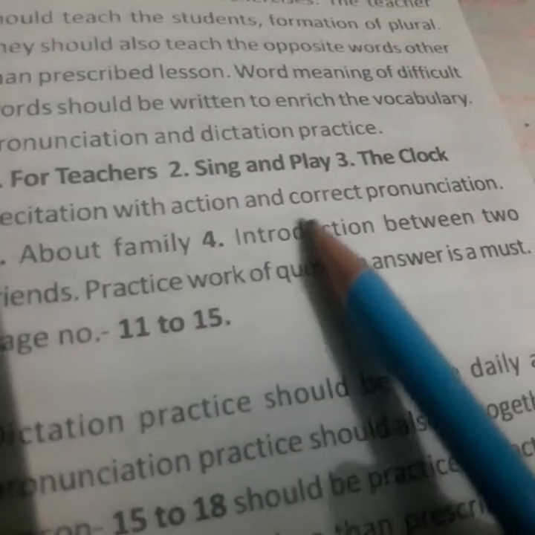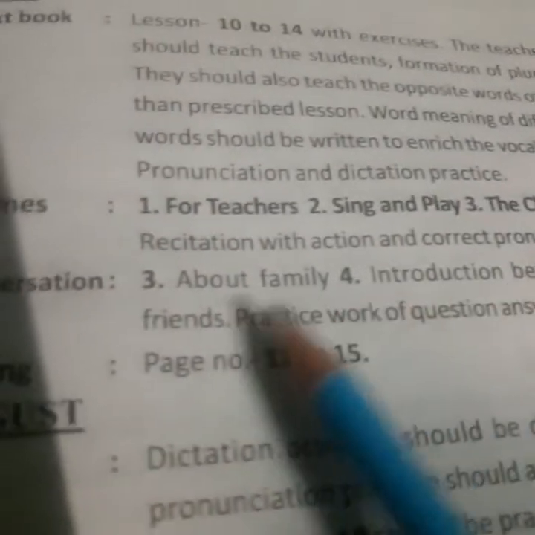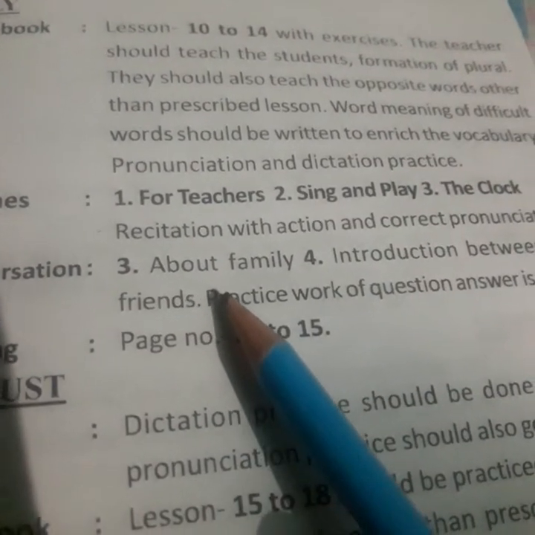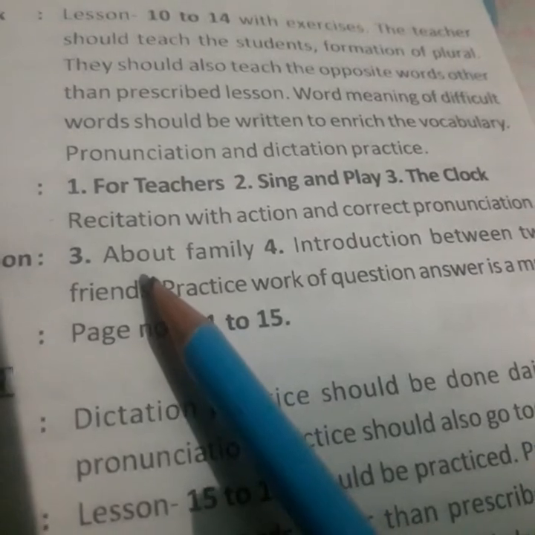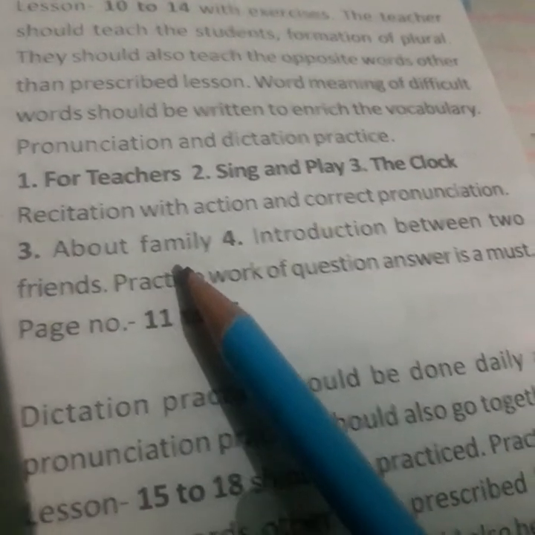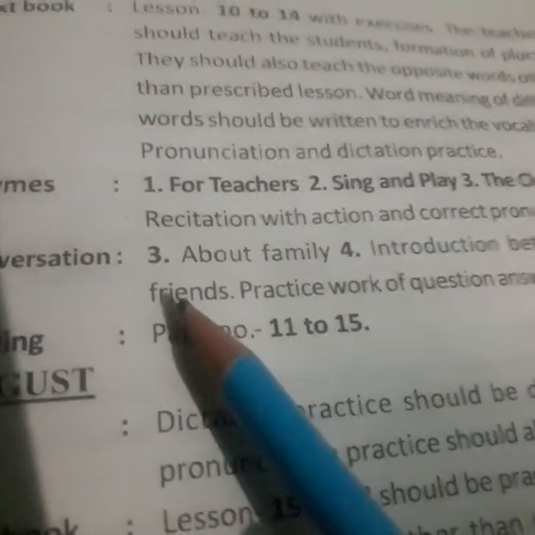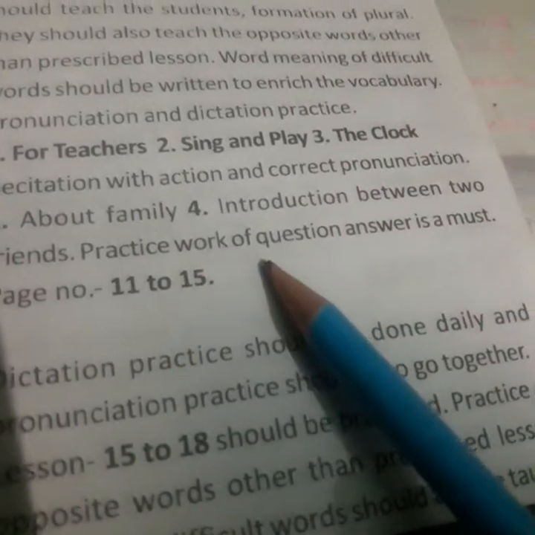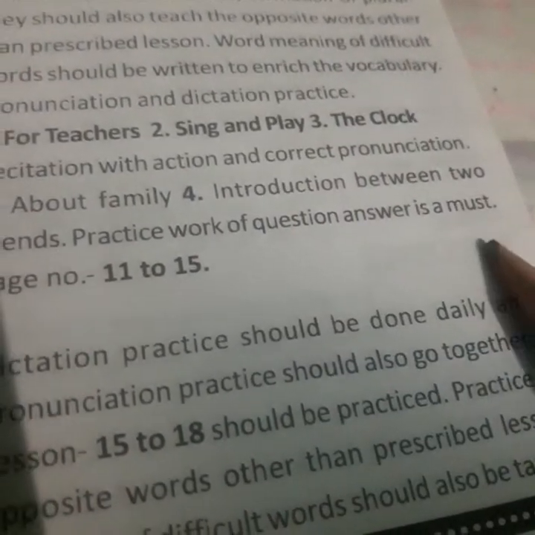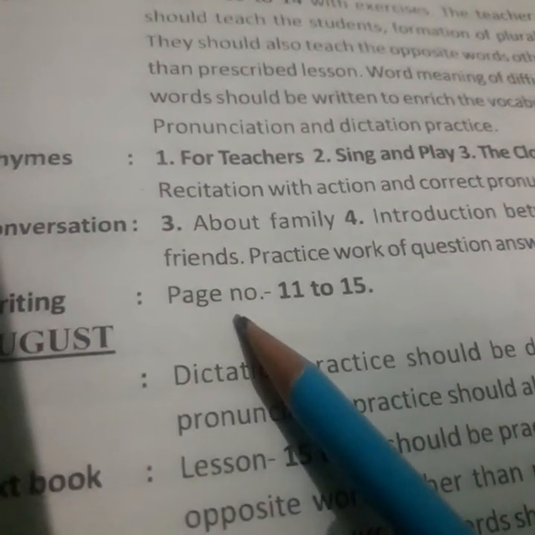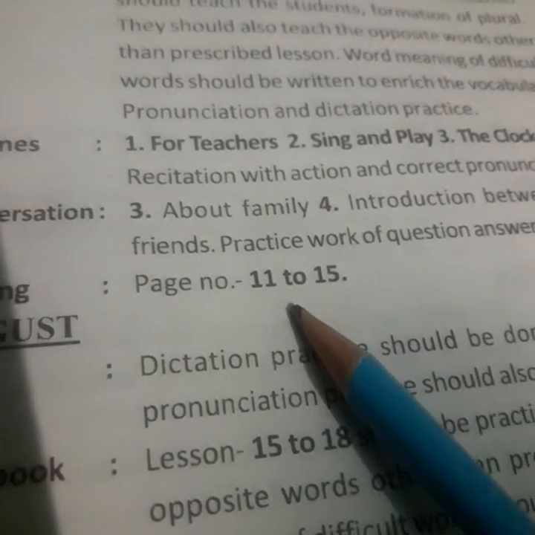Recitation with action and correct pronunciation. In conversation, you have to practice lesson 3, that is about family. Lesson 4, introduction between two friends. Practice work of question answer is a must. And in writing section, you have to practice page number 11 to 15.